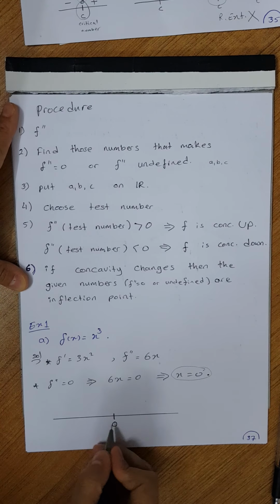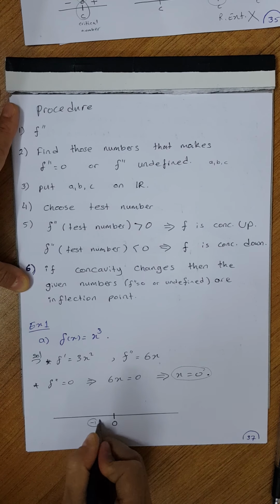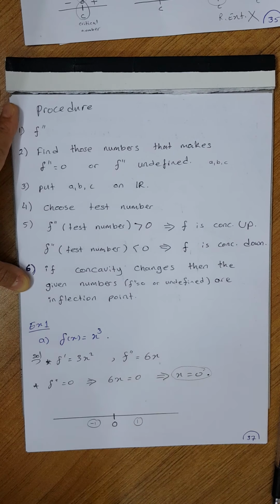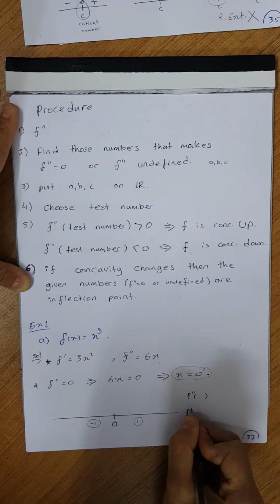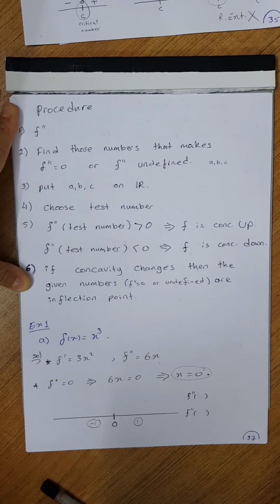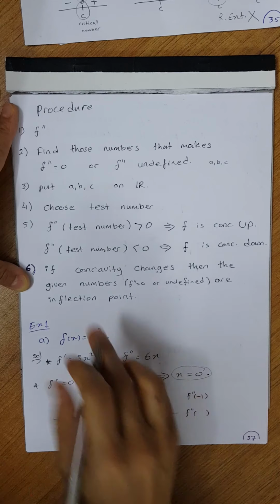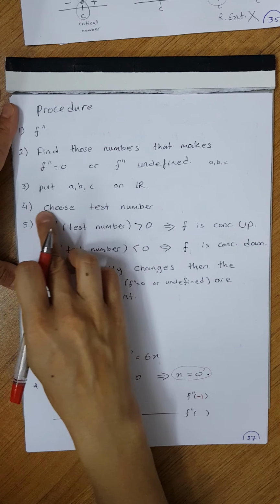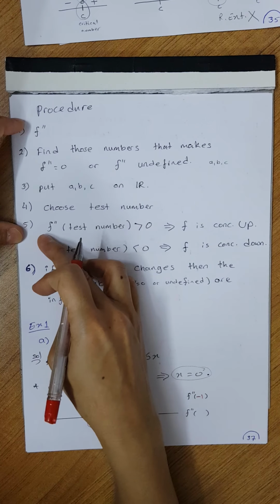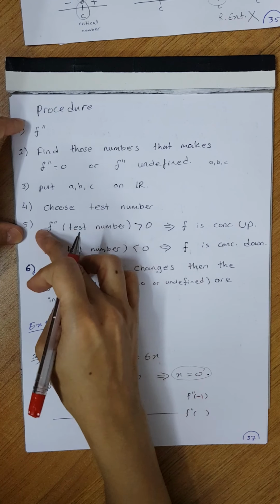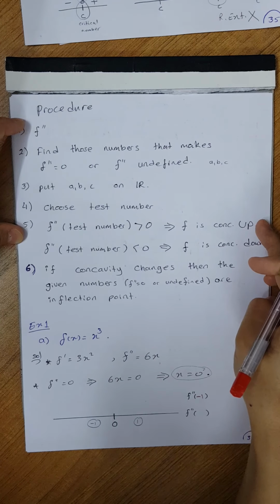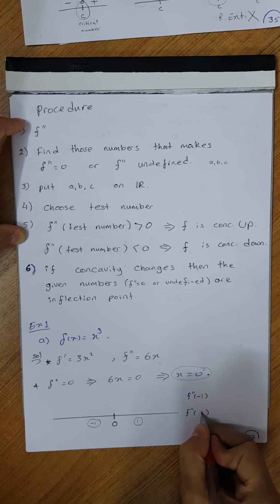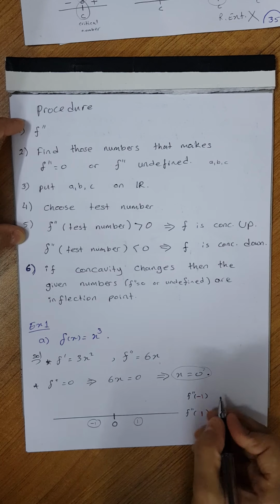A test number that is in that interval, I can choose -1, and a test number greater than this one, I can choose 1. Then what do I have to do? I have to find the second derivative of -1 and the second derivative of 1. Okay, that's -1, the test numbers. Look, the fourth step, we chose the test numbers. And the fifth step, I'm putting the test number into the second derivative of the function to check whether it is positive or negative, to check whether it's concave up or down. So I'm putting 1 and -1 into the second derivative.